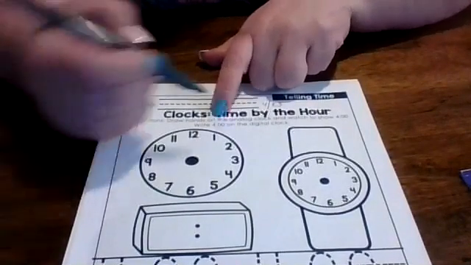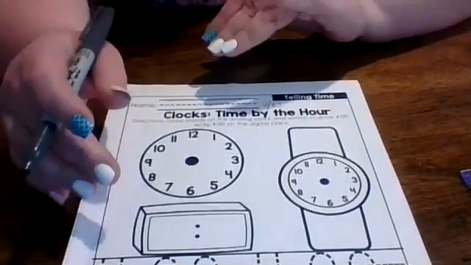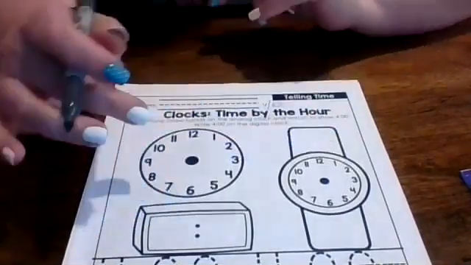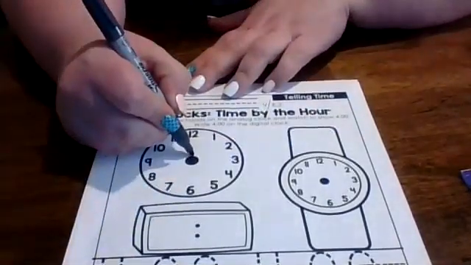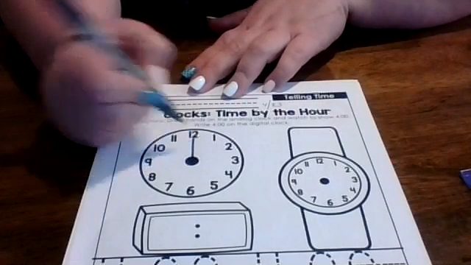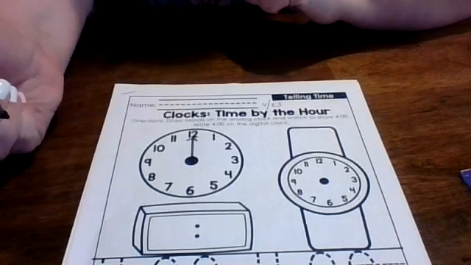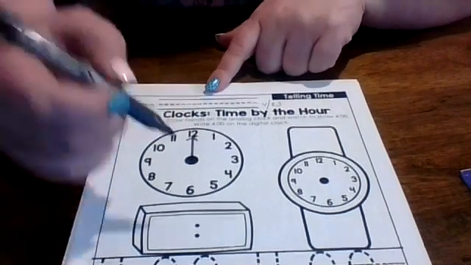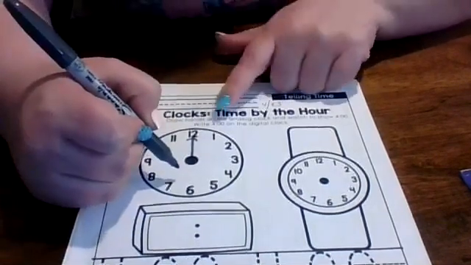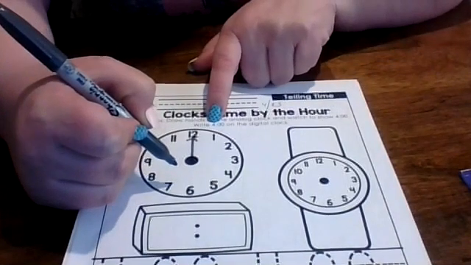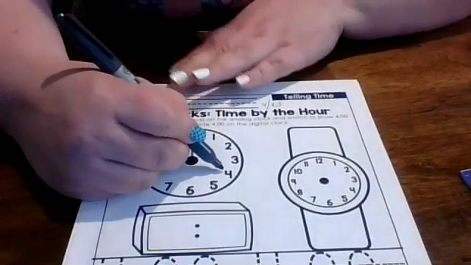Whenever it is 00, we are on the hour. There are 0 minutes into the hour, and your minute hand, the long hand, is always pointing at the 12. Okay, and your hour hand is pointing at the number for the hour. So for 4 o'clock, it's pointing at the 4.